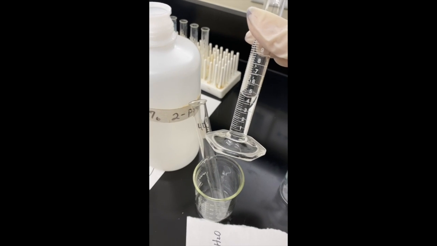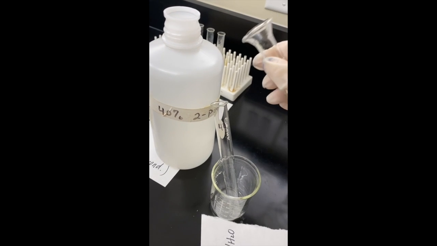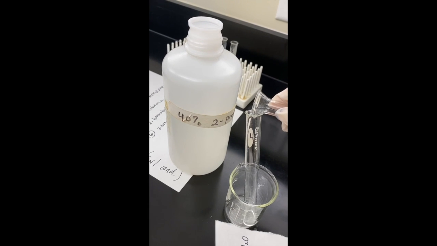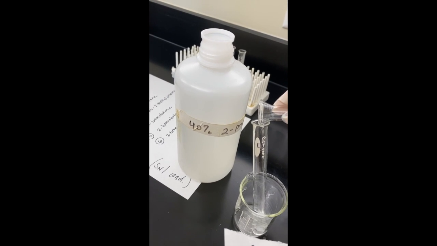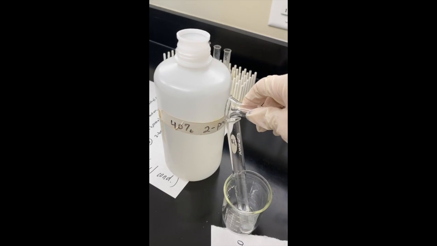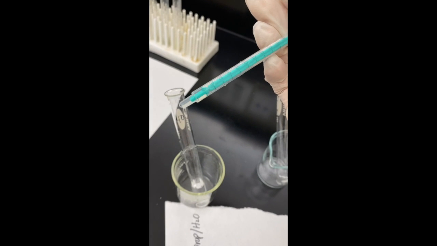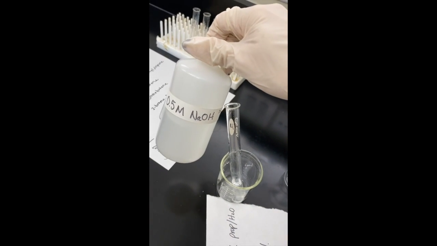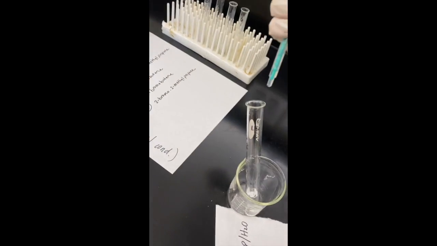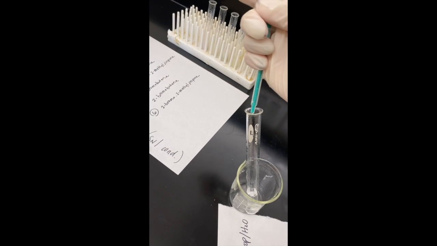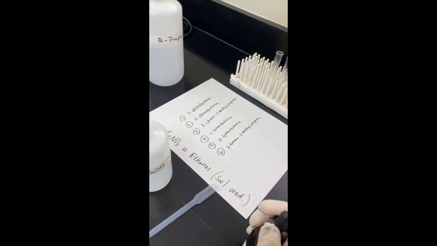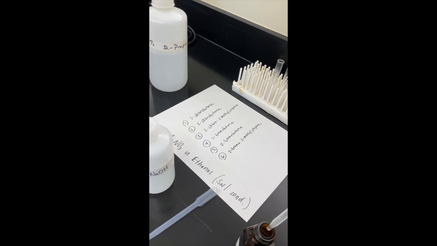I'm going to add 5 milliliters of our solvent. If you look at my glass, you can see it there. We're going to add 0.1 milliliters of our base, our sodium hydroxide. And we'll add 1 drop of our phenolphthalein indicator.